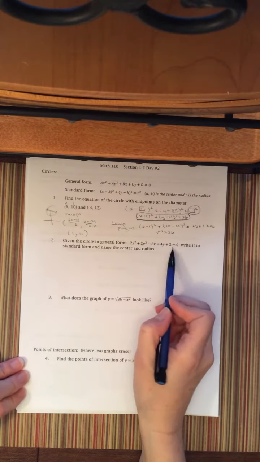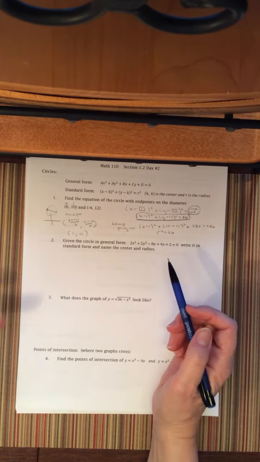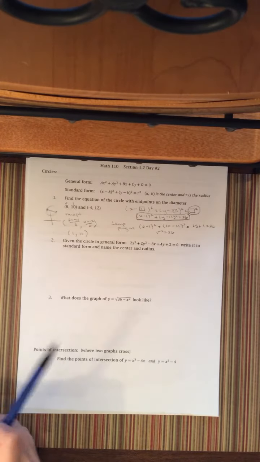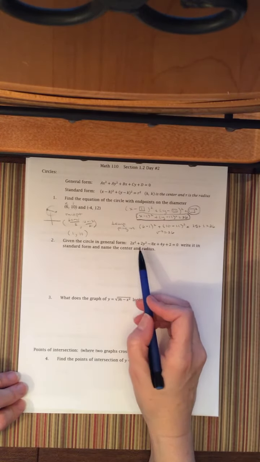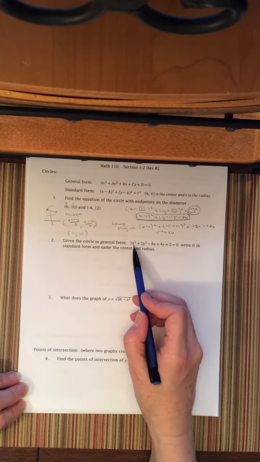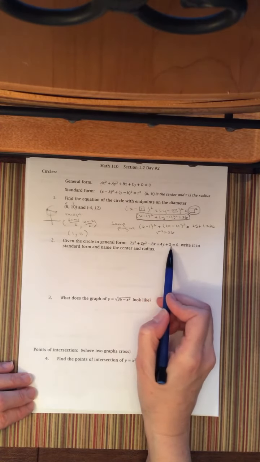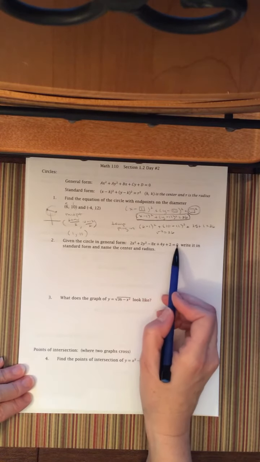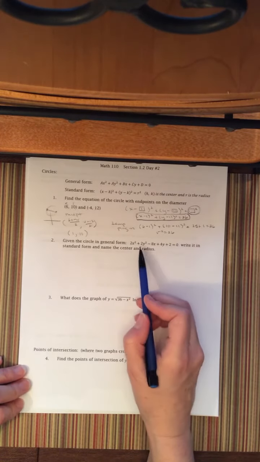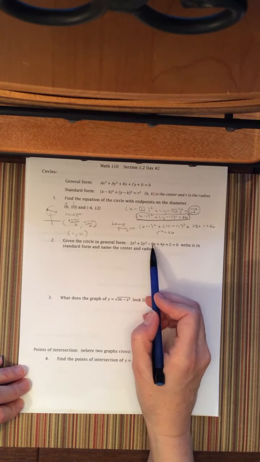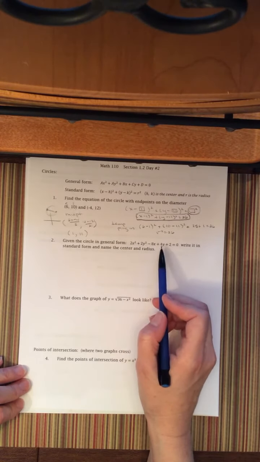If we have a circle in general form and we want to turn it to standard form so that we can see the center and the radius, that's when we complete the square. The first thing you want to do, the easiest thing to do with this, is to divide everything by 2. Since all the terms are divisible by 2, we could divide everything by 2. And while we're at it, let's gather our x's together and our y terms together.